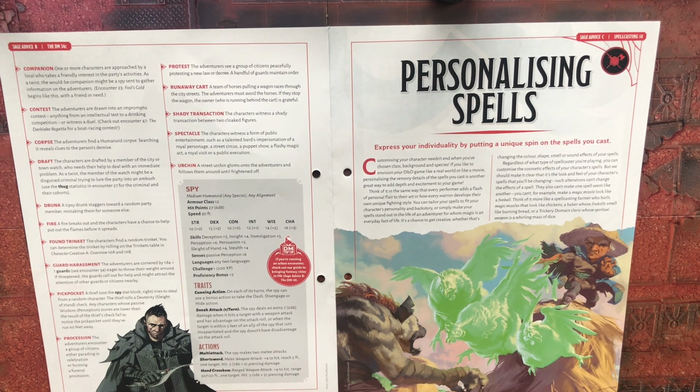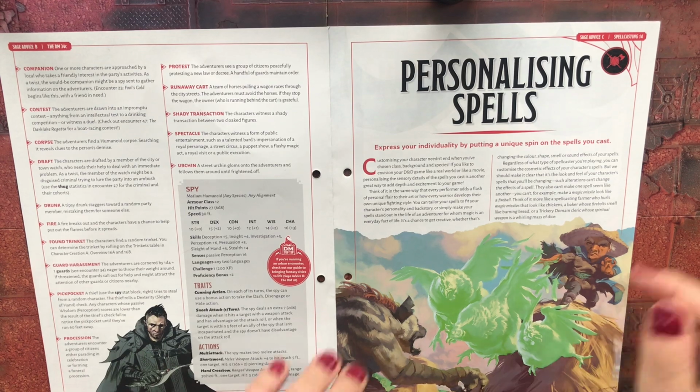You can tailor your spells to fit your character's personality and backstory, or simply make your spells stand out in the life of an adventurer for whom magic is an everyday fact of life. It's a chance to get creative, whether that's changing the colour, shape, smell or sound effects of your spells. Regardless of what type of spellcaster you're playing, you can customise the cosmetic effects of your character's spells. But we should make clear that it's the look and feel of your character's spells that you'll be changing. Such alterations can't change the effects of a spell. I think that is pretty clear.